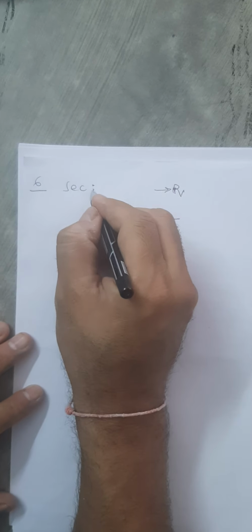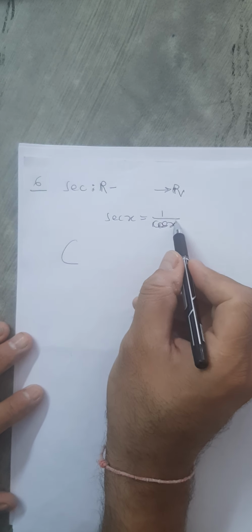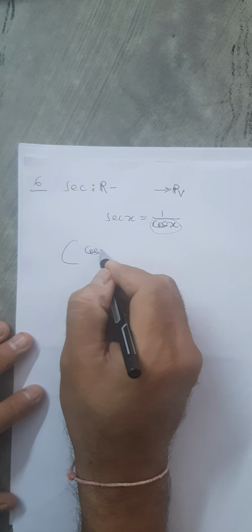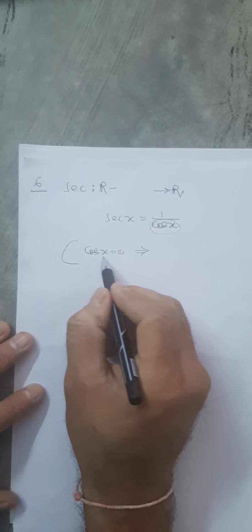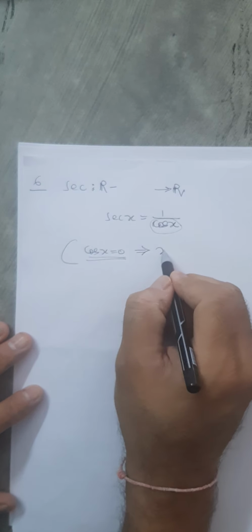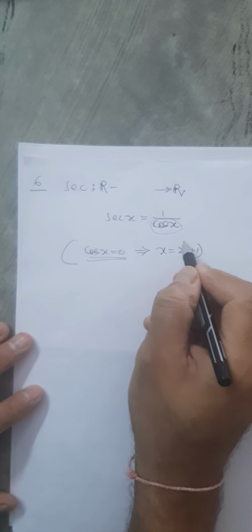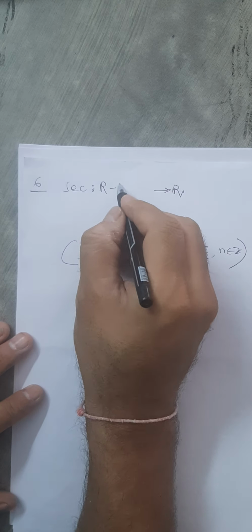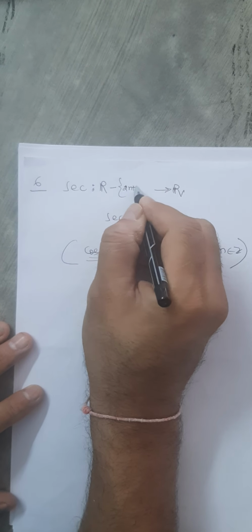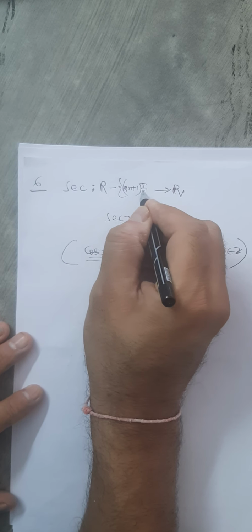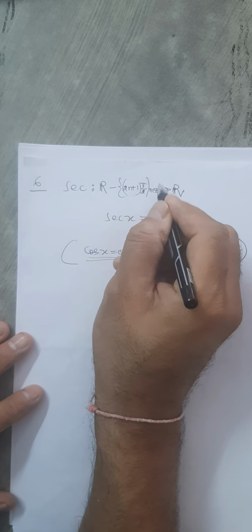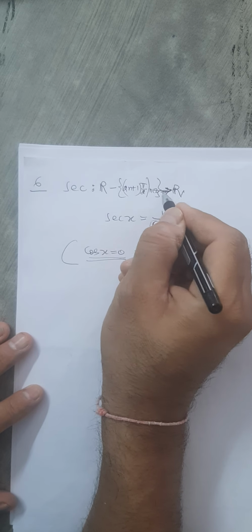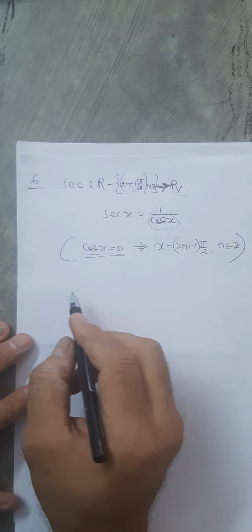So what should be the domain here? Now you can answer this. R minus all x for which cos x becomes 0. I'm just reminding you of this every time. What are the values of x for which cos x becomes 0? Odd multiples of pi by 2, that is, (2n plus 1) pi by 2 where n belongs to Z. So here it is R minus (2n plus 1) pi by 2 where n belongs to Z. Remember, this is the domain of the sec function. Sec x is 1 upon cos, the reciprocal of the cos function.